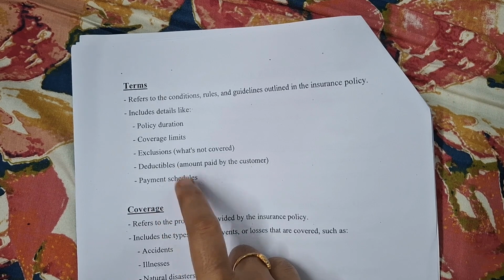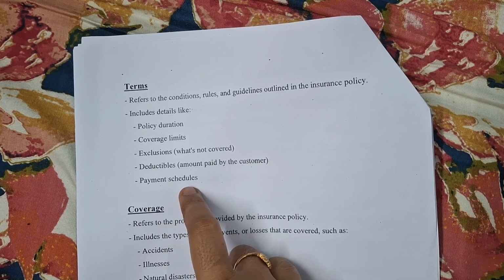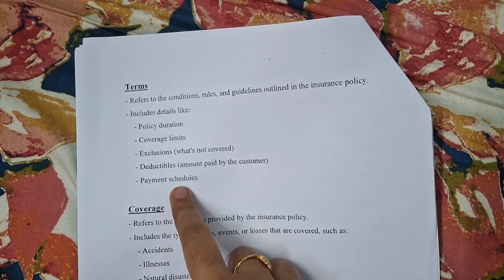Next is payment schedules. So what do you mean by payment schedule? Payment schedule means the payment frequency, how often you are going to make the payments. Now, under your name, the policy has been created. So, are you going to pay monthly, or quarterly, or are you going to pay annually? So how often you are going to make the payment, that is known as payment schedule.